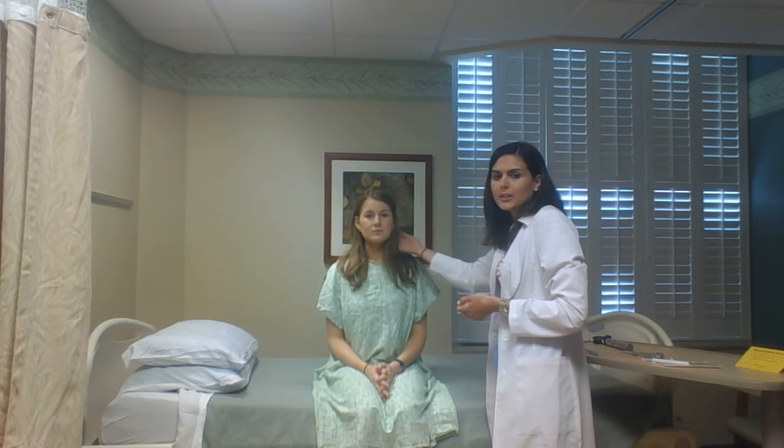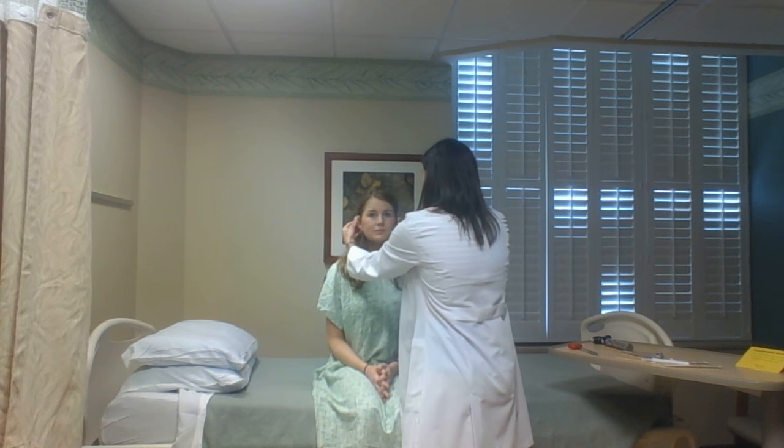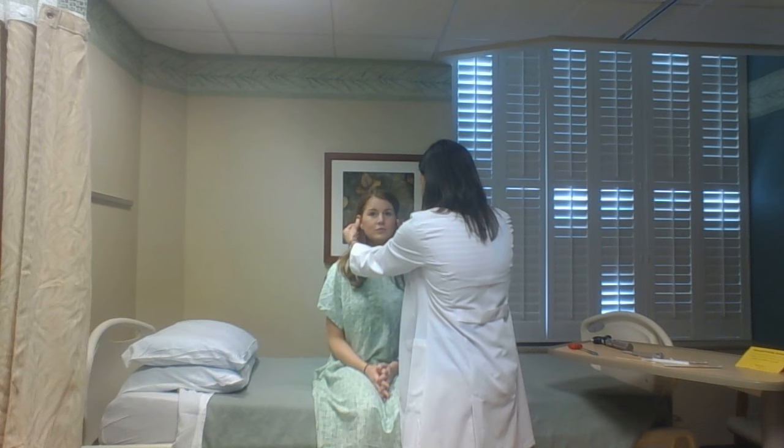I'm looking at the ears. The auricles line up with the outer canthus. Her ears are symmetrical. Her skin is normal in color. There's no deformities, no lesions present, no nodules or discharge. I'm going to palpate her auricles. They're firm, non-tender. Are you experiencing any pain when I'm doing this?